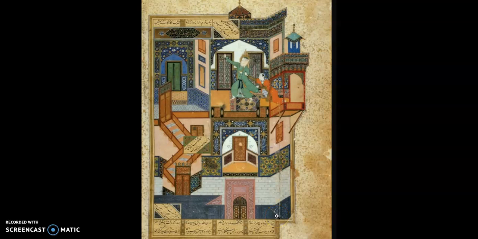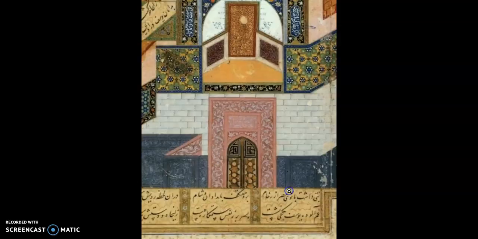So my point here is that different historical periods and different cultures will emphasize flat pattern or three-dimensional pictorial space to different degrees for different purposes. And often it will be very interesting to ask why they are doing what they're doing with pattern or pictorial space.